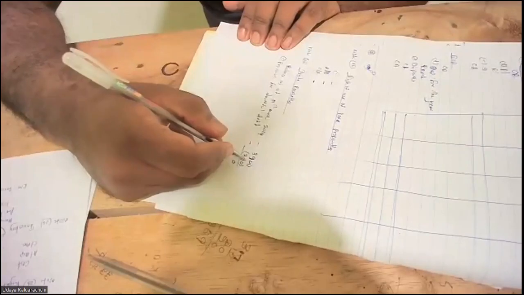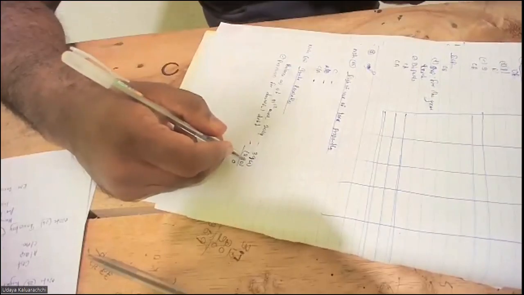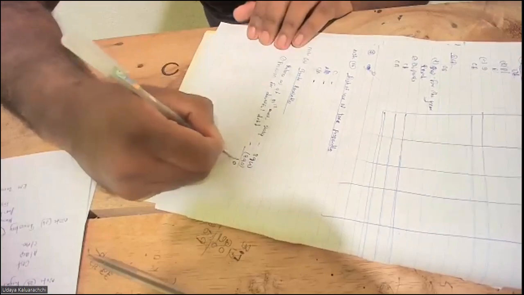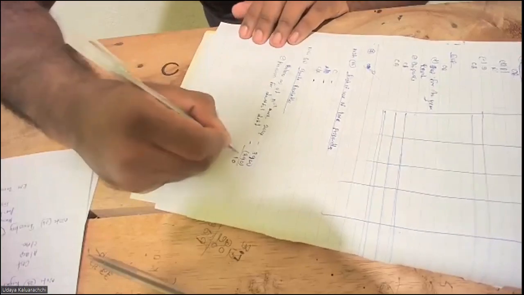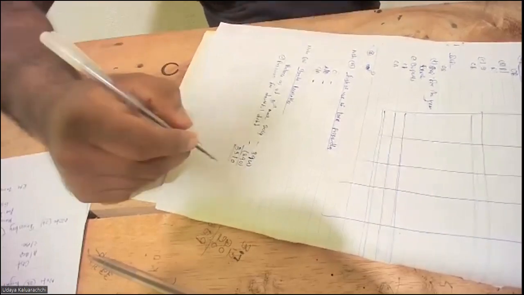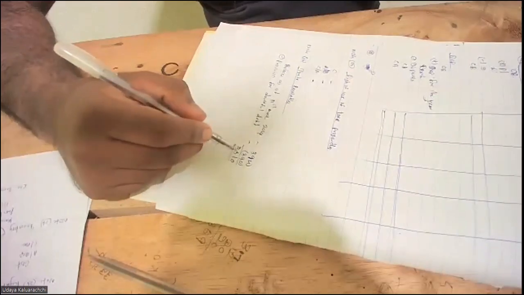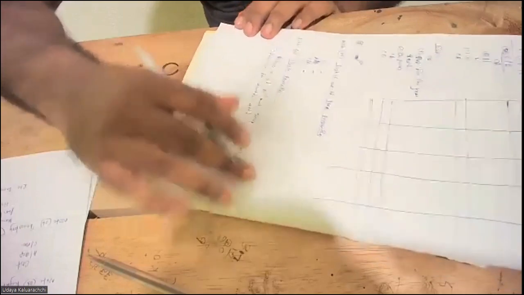Then net trade receivables, the net value of trade receivables, is 3,510.